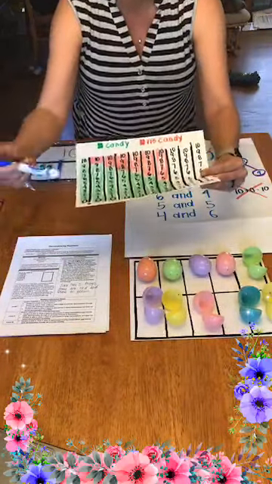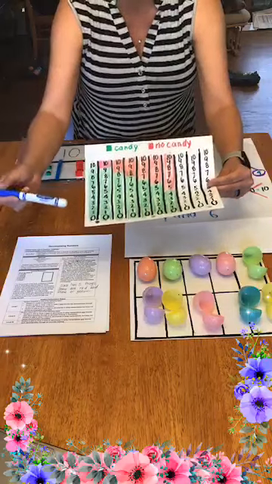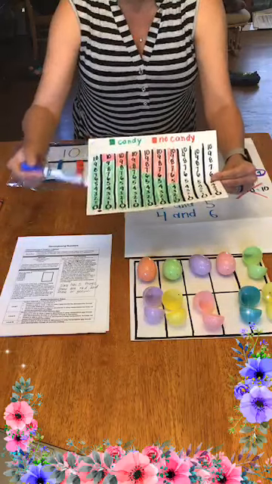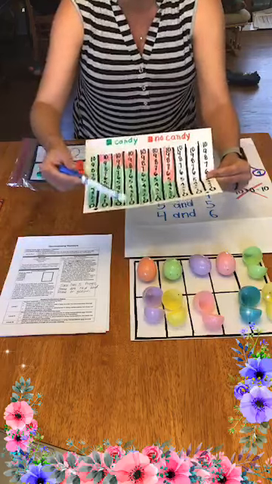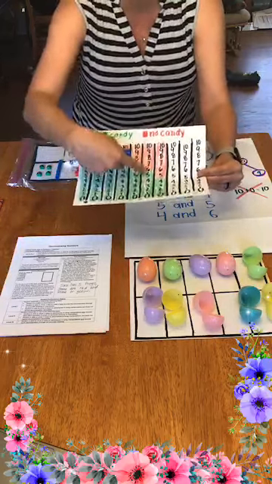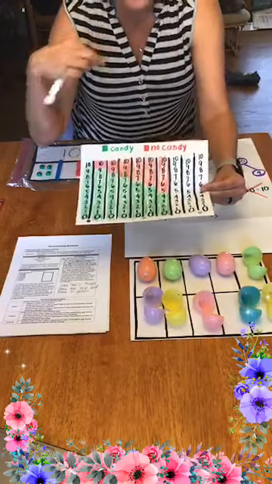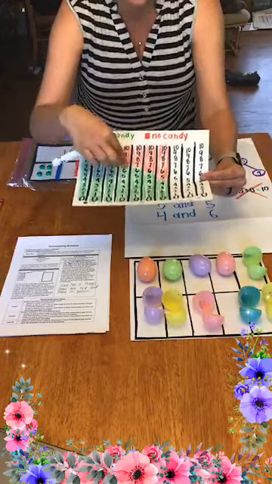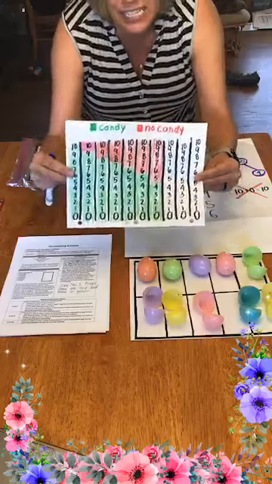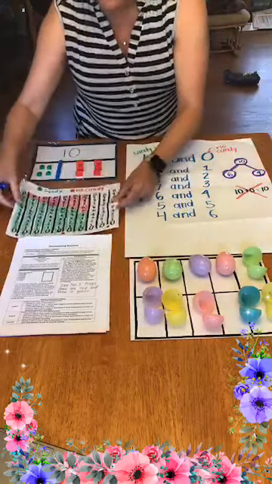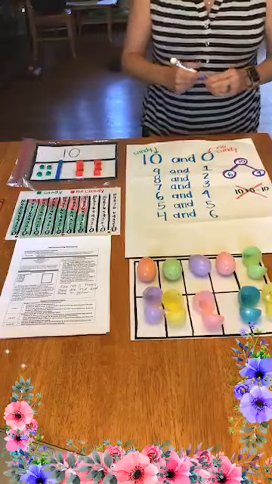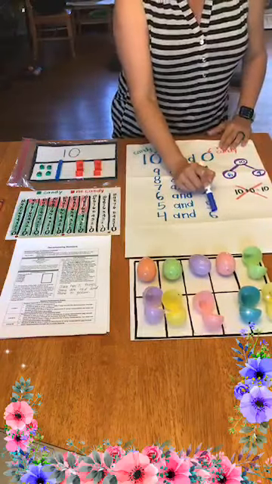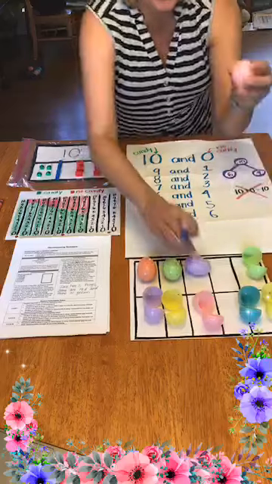What we noticed yesterday was how the more times we took away a piece of candy, our eggs with candy got smaller. And the more times that we took the candy away, the eggs that didn't have candy got larger, okay? And then here's our quiz. So let's get started real quick. We have 4 and 6. I'm going to take away another piece of candy.